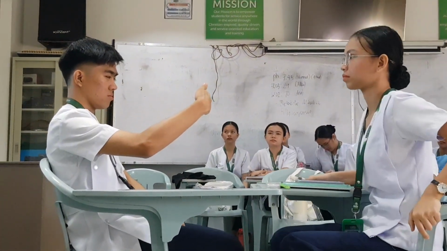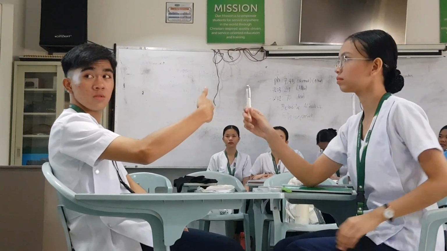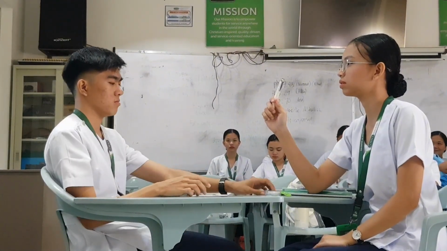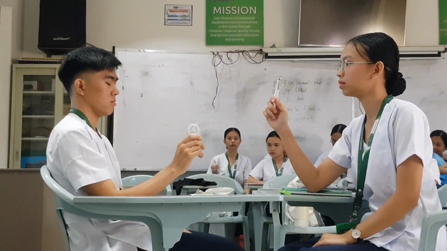Then move the object through the 6 cardinal positions of gaze in a clockwise direction and observe the client's eye movement. Remind the patient that only his eyes and not his head must be moving during this test.